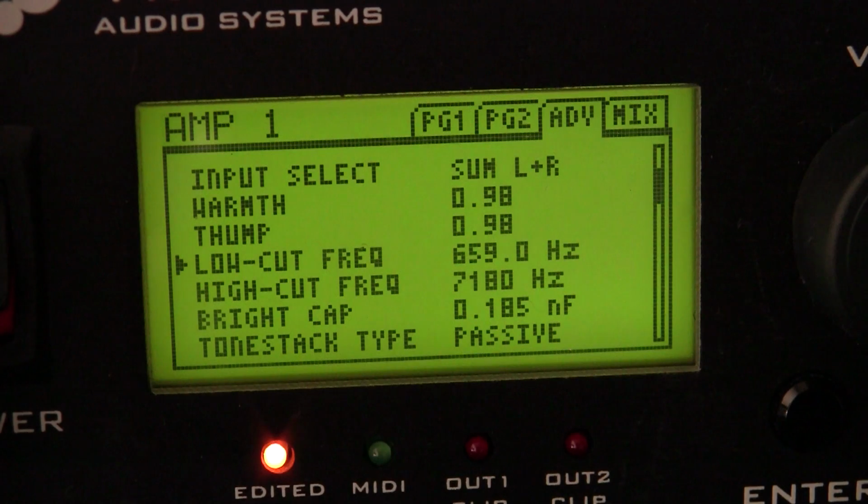So you'll see here I've got 659 and on the high 7180. So I cut off the highs a little bit more and the lows a little bit to get into the more mid-range frequency range. The bright cap is very important. I use 185 now. That seems to be in a good range. It's not too bright, it's not too low. That will really affect your treble tone a lot. So this is my kind of standard setting, and depending on if I want a certain type of treble, I'll go to this parameter and change it from preset to preset just a little bit.